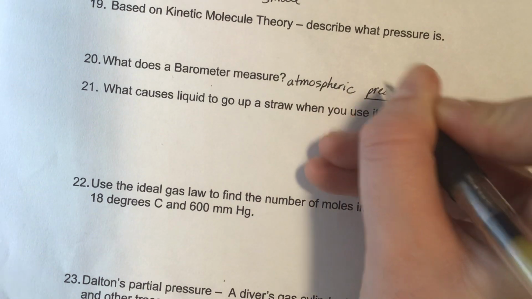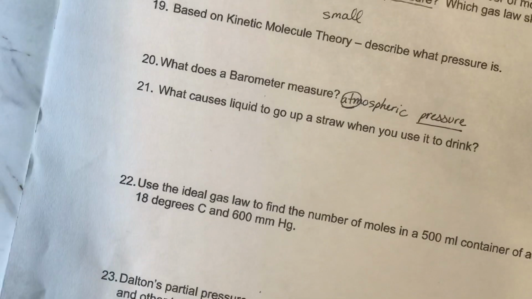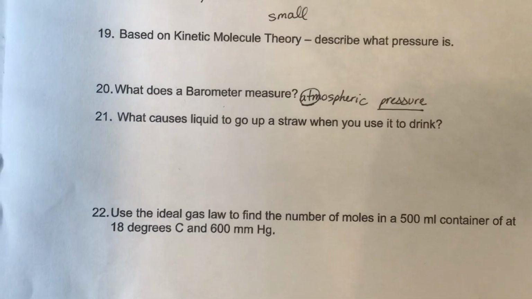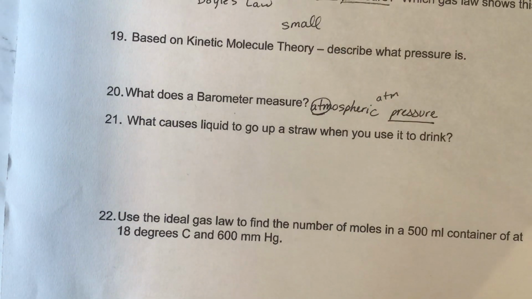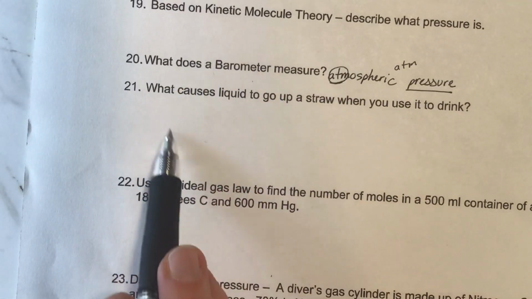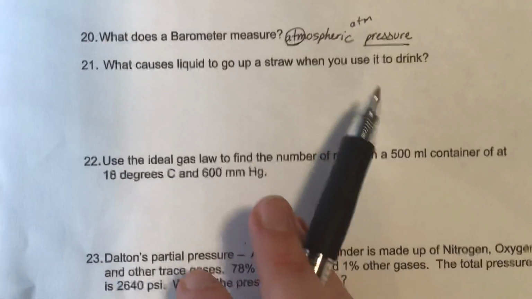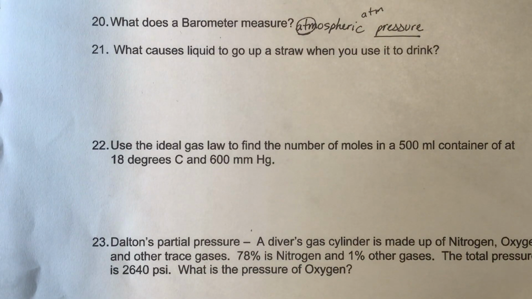Okay. Think pressure. Remember, we love it in atmospheres. So that's just the atmospheric pressure. So it actually goes in ATMs. It's actually the unit. All right, and again, I have these written down that I'll send you a picture of so that you can visualize it a little bit more.